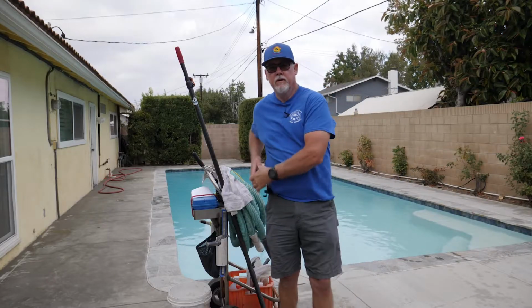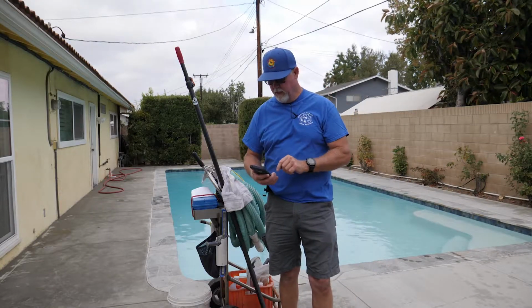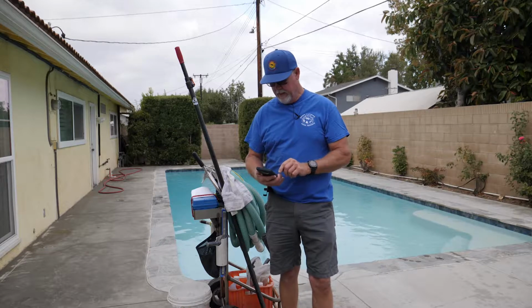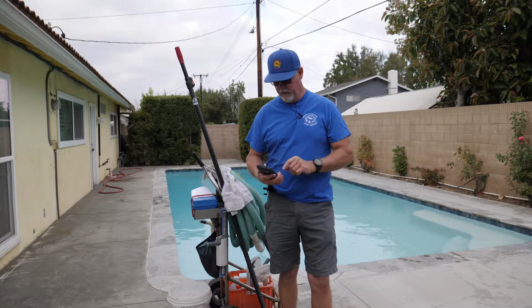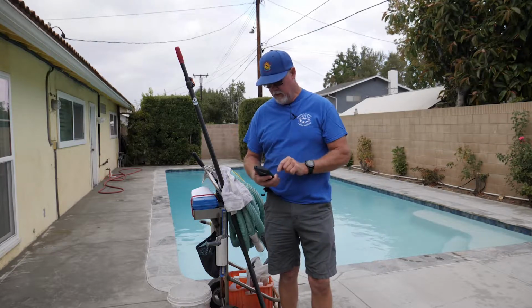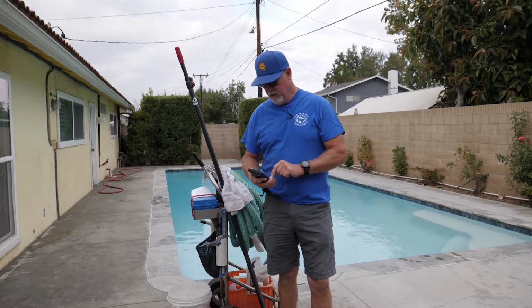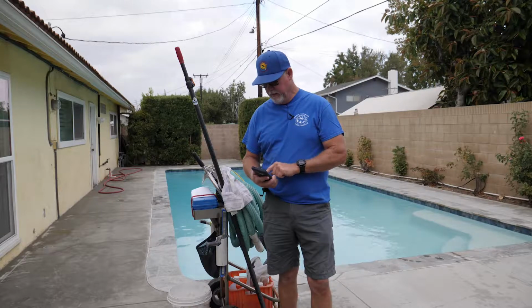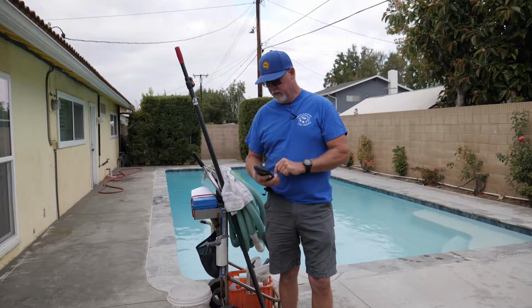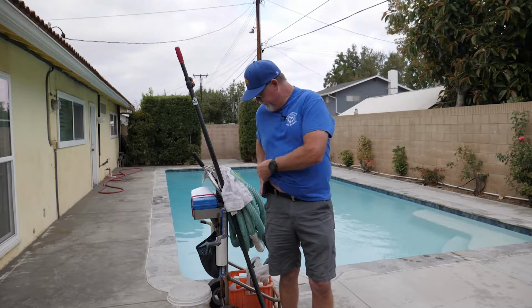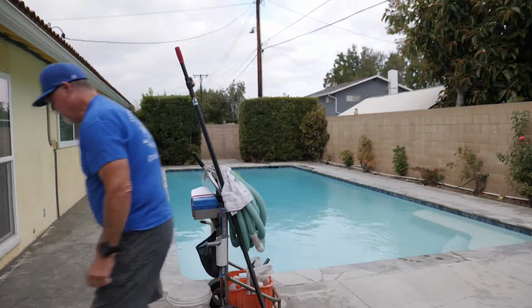Okay, so we had 100 on the alkalinity, so let's figure out what we need to get that down to 90. We need to bring it down 10. So we've got our 2.1 times 10 times 2.56 equals 53 ounces. Okay, let's get going on that.